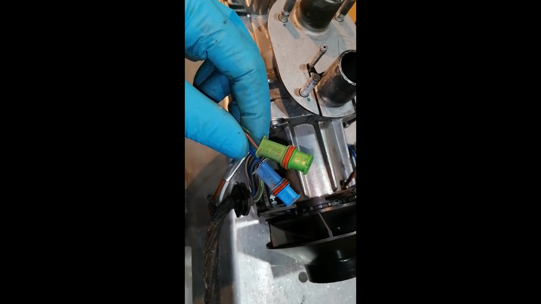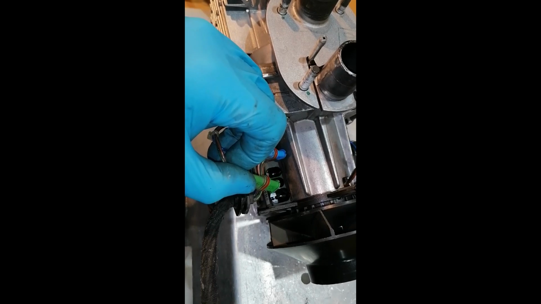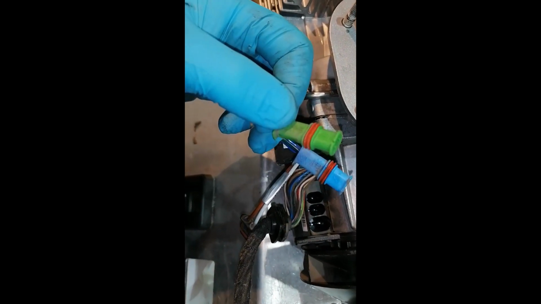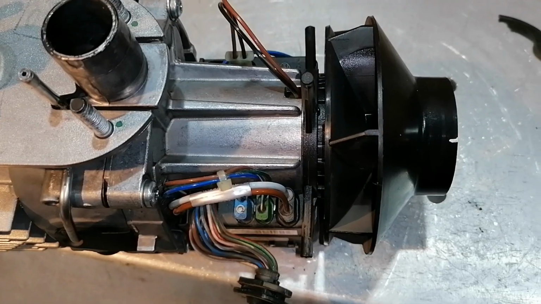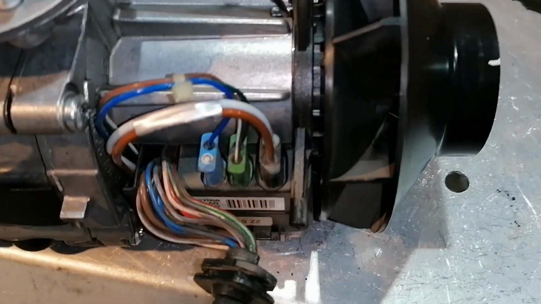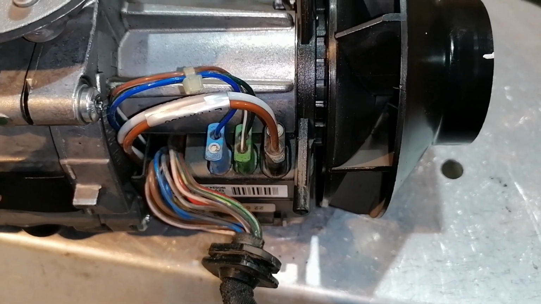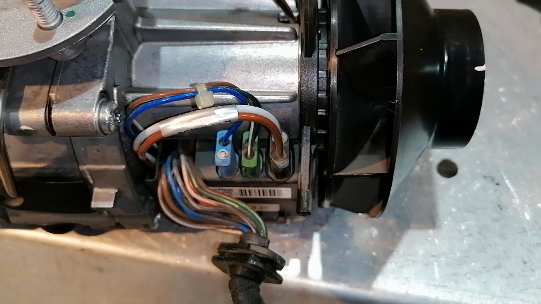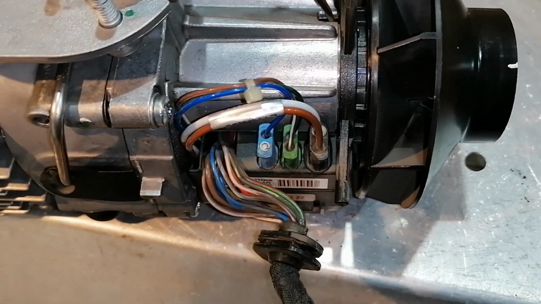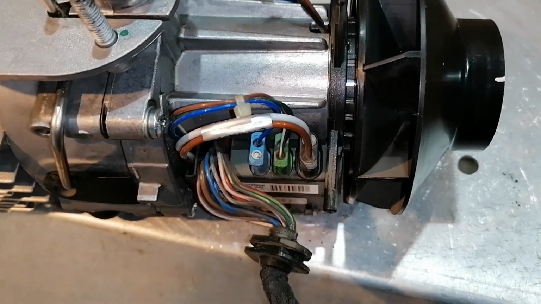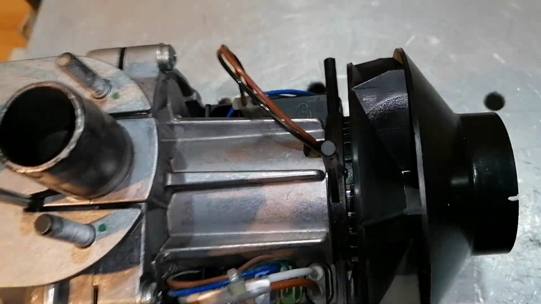We should take care of these 2 connectors. They only fit in one place, so there's nothing really that you can do wrong. Okay, so everything's in place now. The two connectors from the sensors, overheat and control, no, overheat and flame. This is a combined sensor on the top of the unit, and also the connector from the fan.